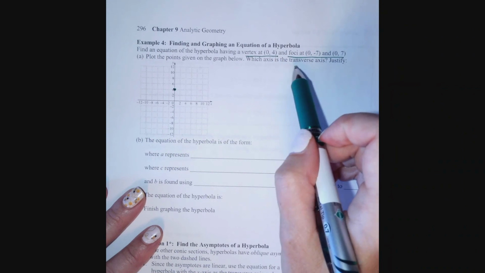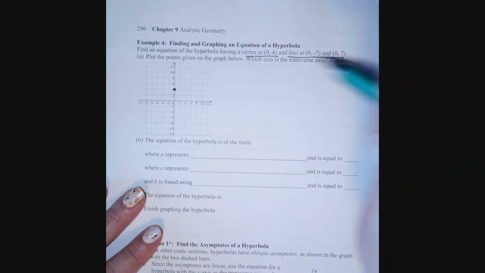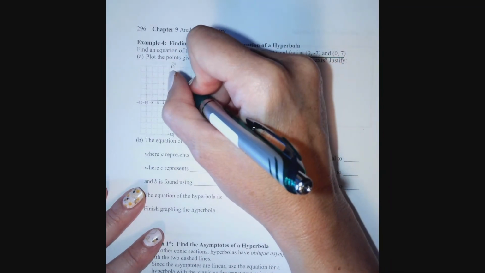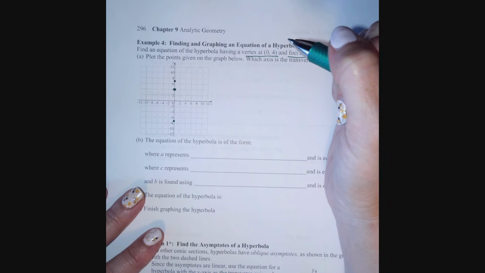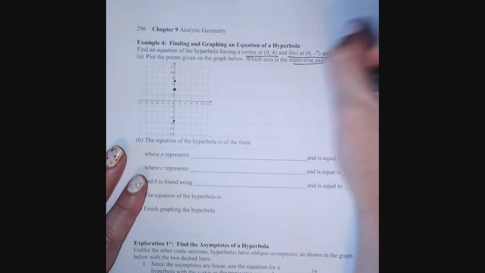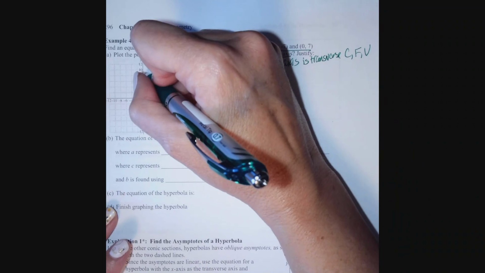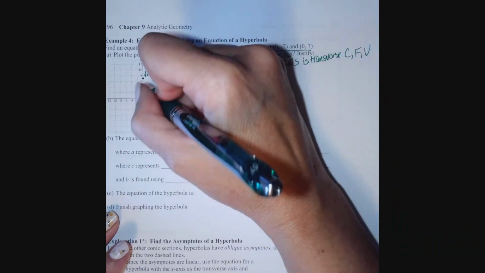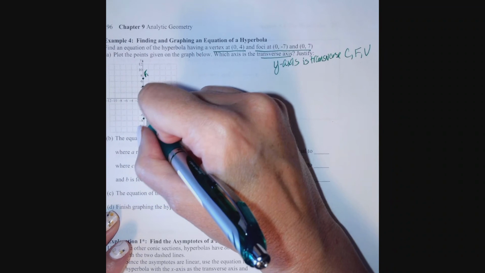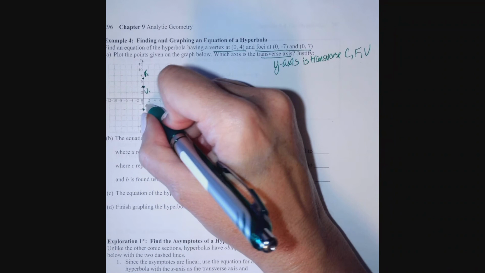And then we have foci at 0, negative 7, and 0, positive 7. So my y-axis is the transverse axis. And we know this is the case because it holds our center, focus, and vertex. Okay, so this is a vertex. This is a vertex, sorry, this is a focus. This is a focus. So if one vertex is at positive 4, the other vertex is going to be at negative 4.